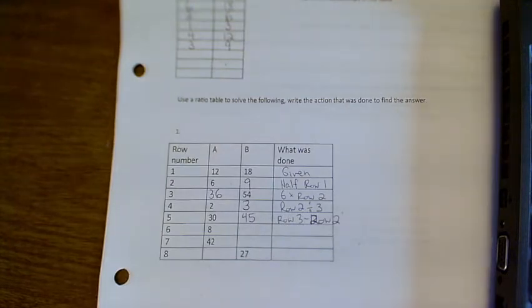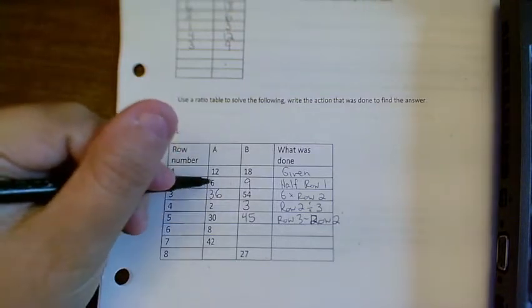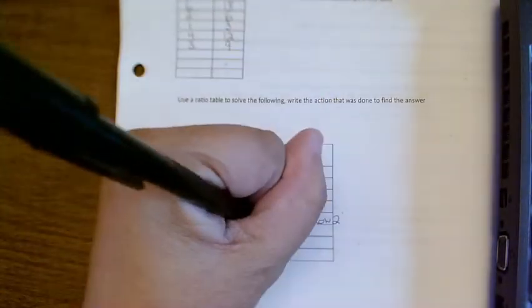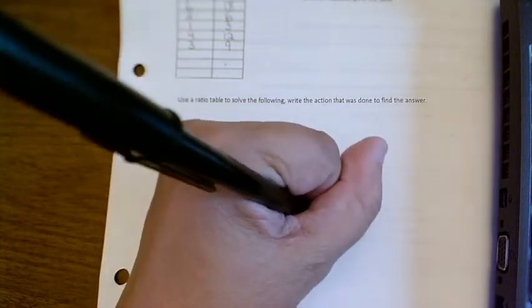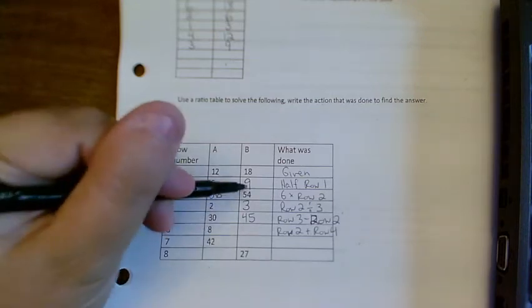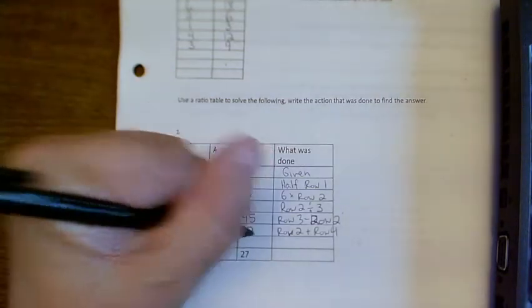All right, and then how would we get to 8? Let's say we have 6 and 2, so how about row 2 plus row 4? So 6 plus 2 is 8, so 9 plus 3 would be 12.